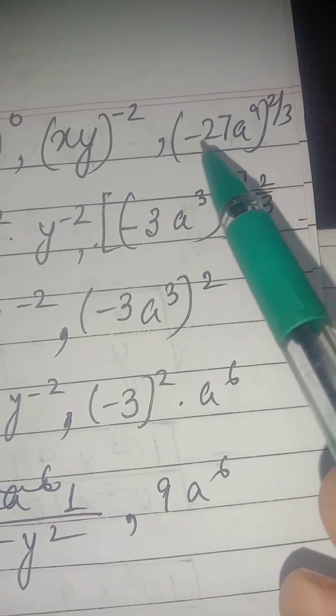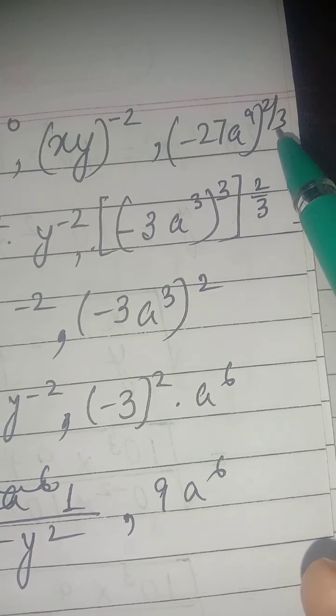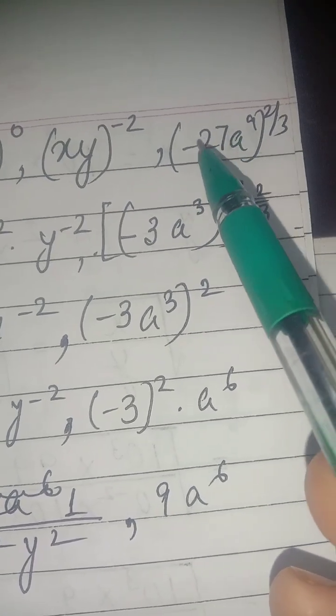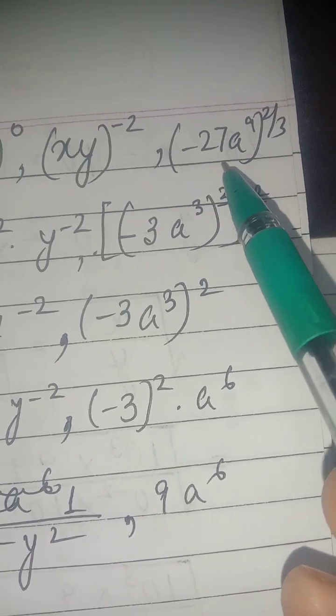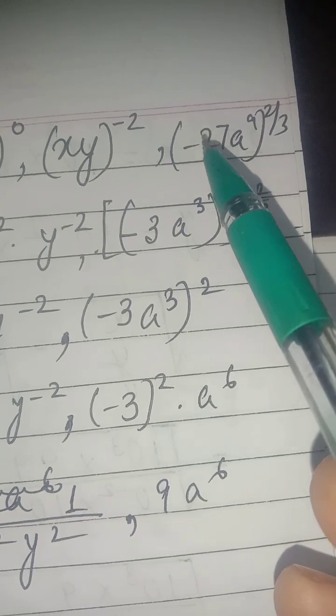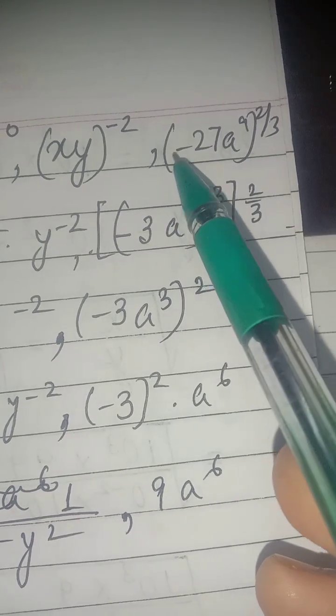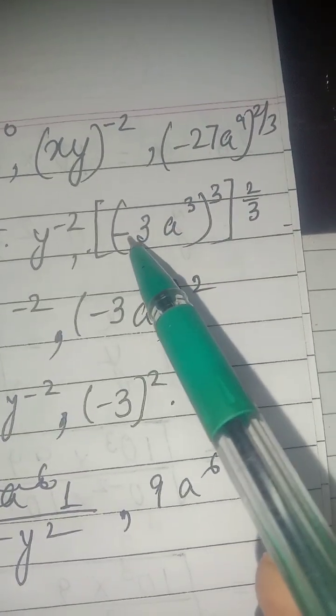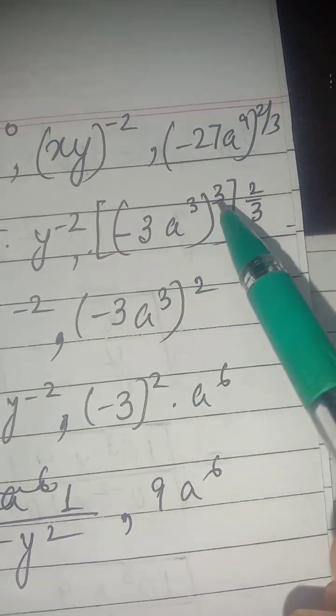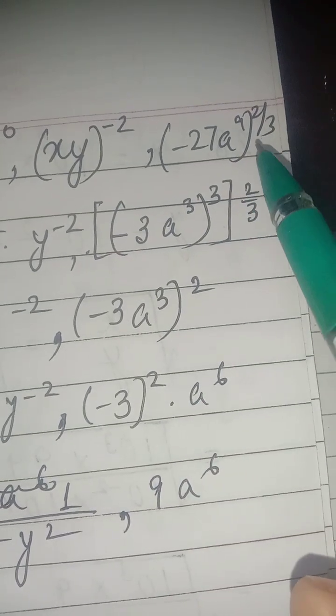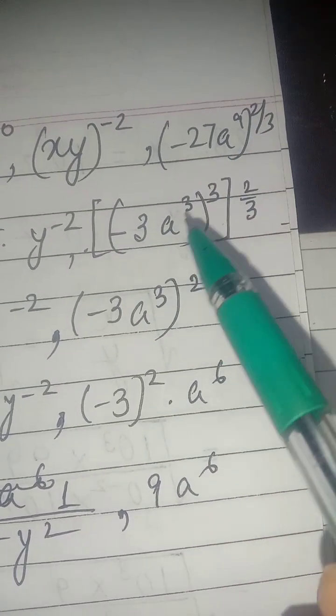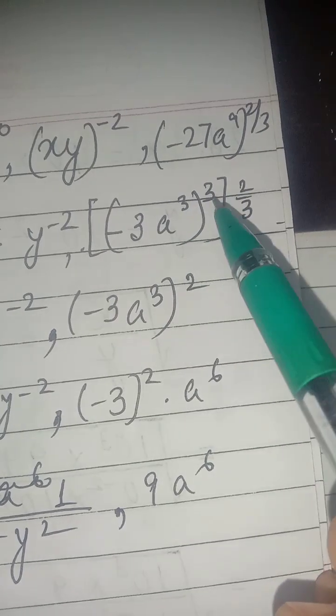Minus 27, we have to do the prime factorization of it. So 27's prime factorization will be 3's cube. Since negative is there, 27 means it's minus 3's cube. And a to the power 9, we can write it as a cube whole cube.